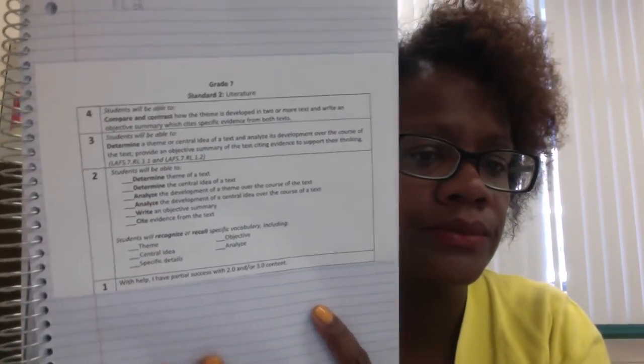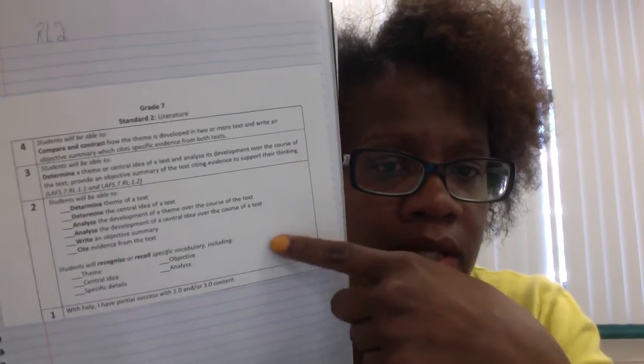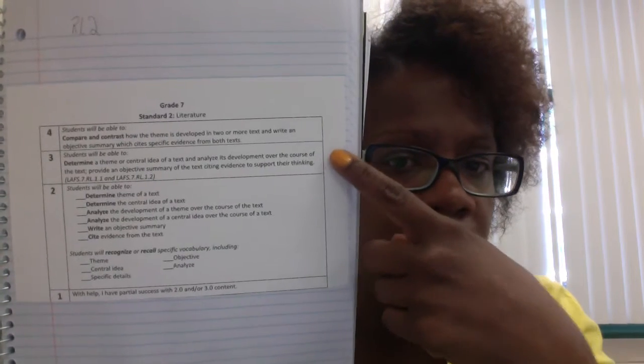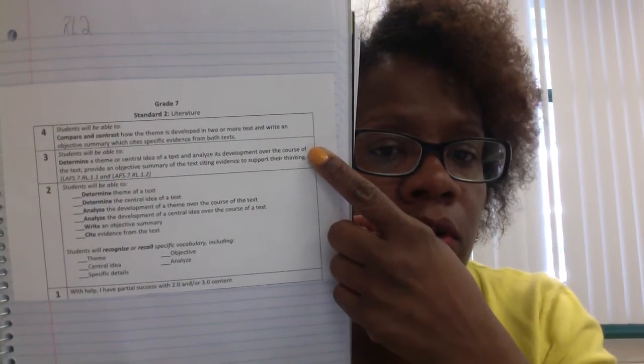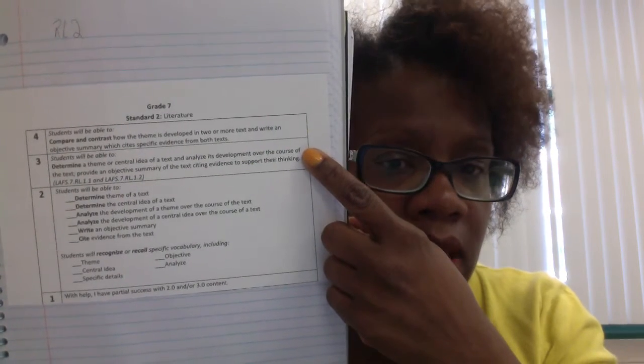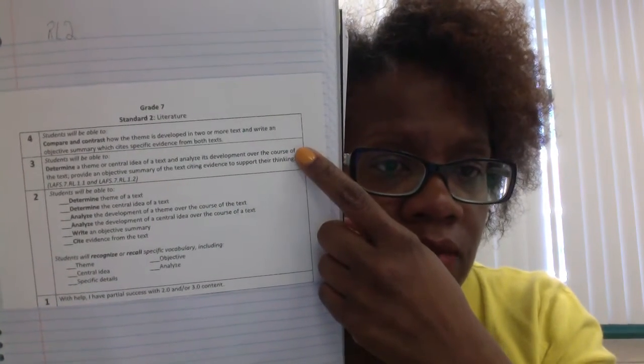As we learn, this is where we'll spend our time. So these will be our learning targets, our daily learning targets. This is our learning goal. So we have 6 standards that we're learning this 9 weeks. This is one of them.